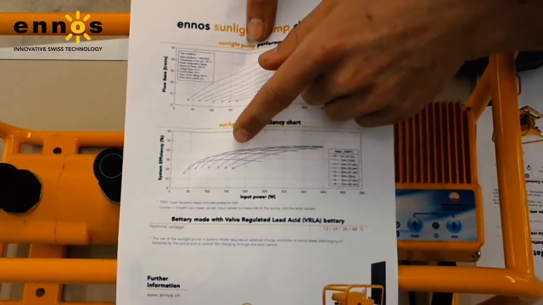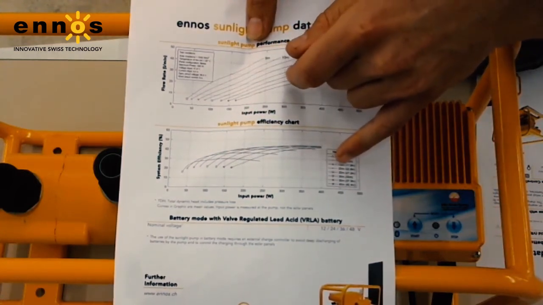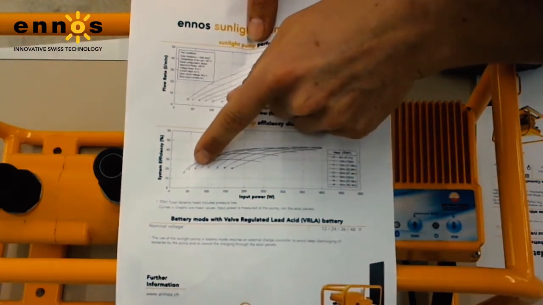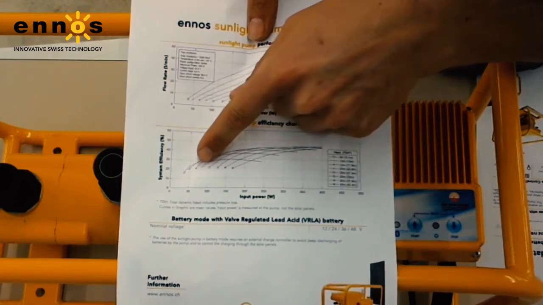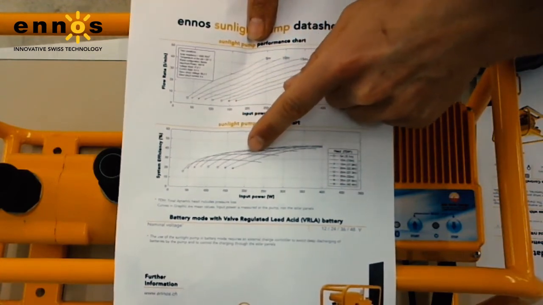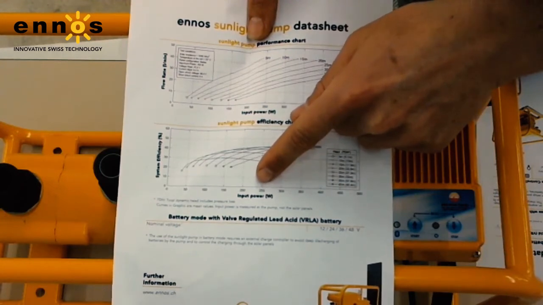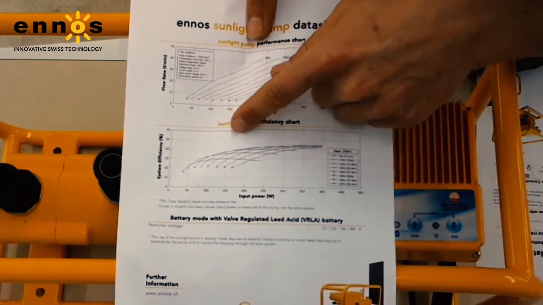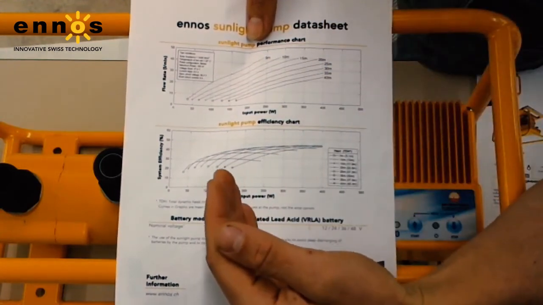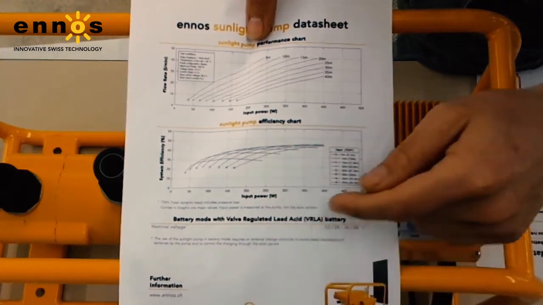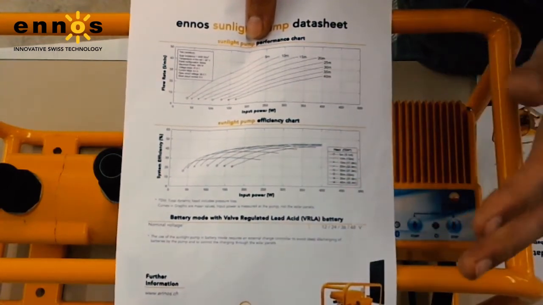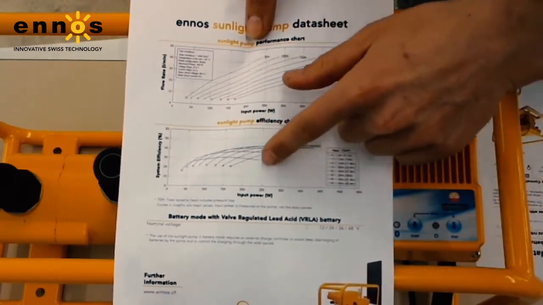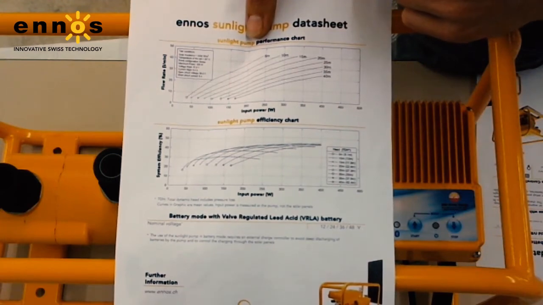So the total dynamic head, say we would take 20 meters, which is the X here, and we follow the line. We can see the system efficiency increases the higher the input power is. And the main takeaway from this chart is that the system efficiency increases with higher input power and with a height between about 15 and 40 meters. We are in this field here, so in the optimal field of system efficiency.